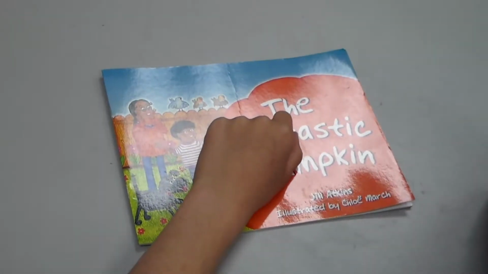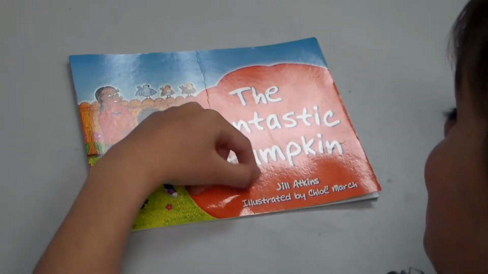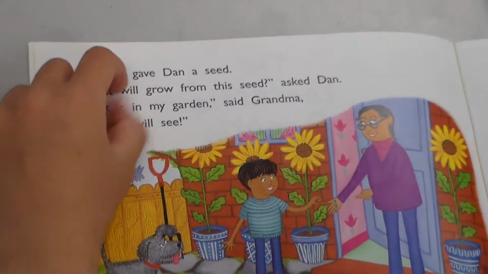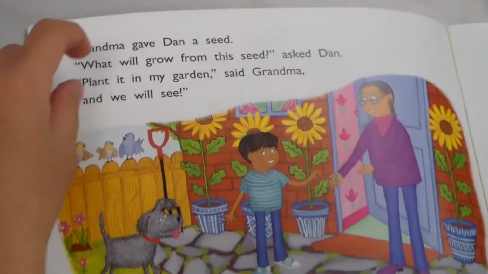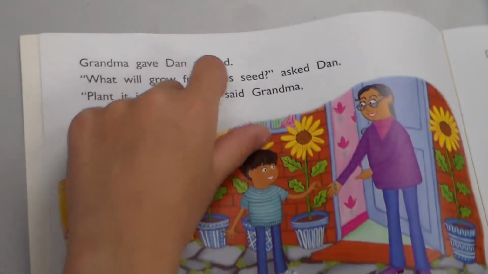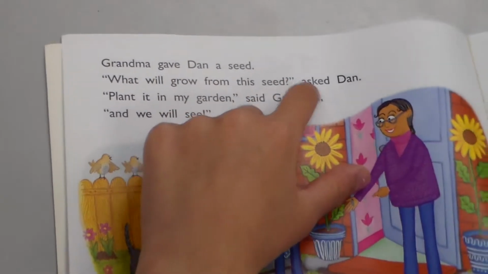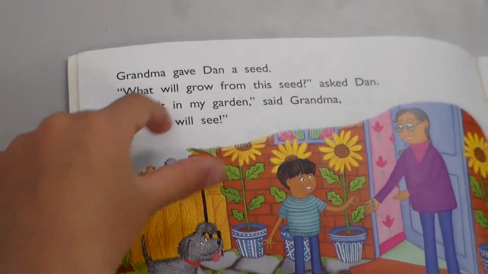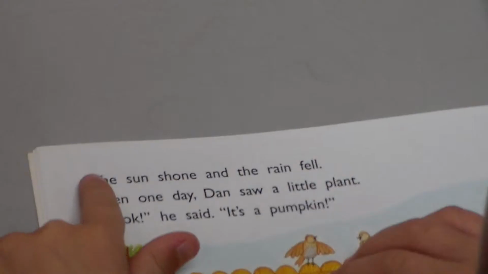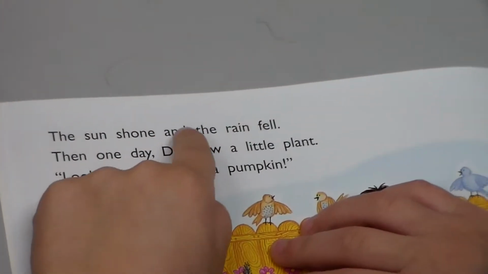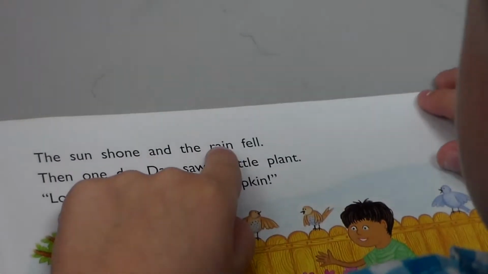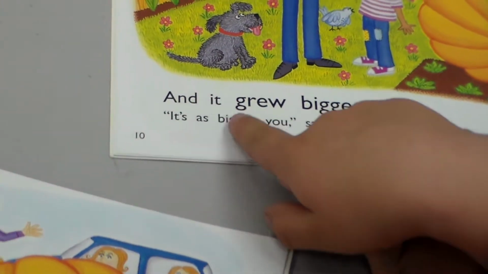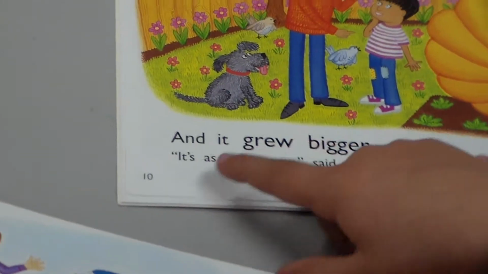Ready, read. The Fantastic Pumpkin. Ready, read. Grandma gave Dan a seed. What will grow from this seed? Asked Dan. Plant it in my garden, said Grandma, and we will see. The sun shone and the rain fell. Read. And it grew bigger.